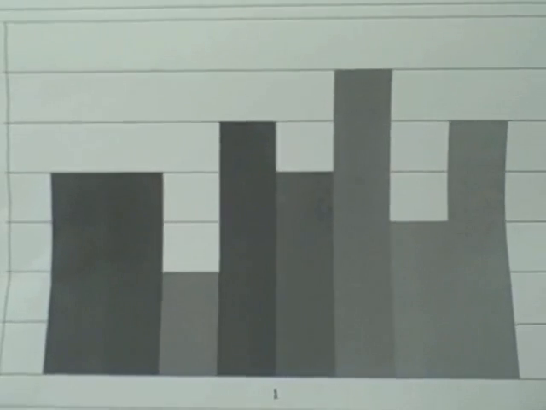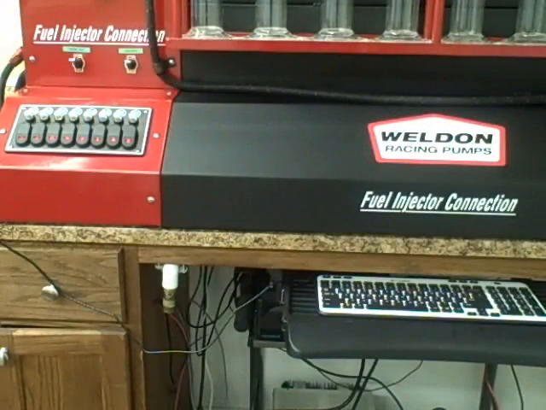So this set is matched almost 100%. I mean, there's less than a 0.5% variation in the output of these injectors. And at the 4 bar, the 76-pound injectors flow at 870 cc's, which is about 84 pounds at the 4 bar rail pressure.